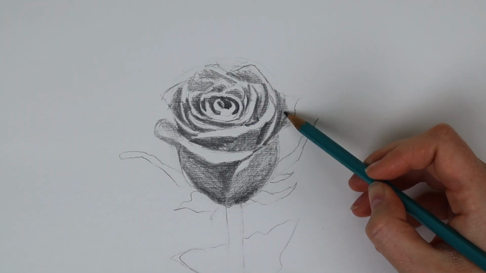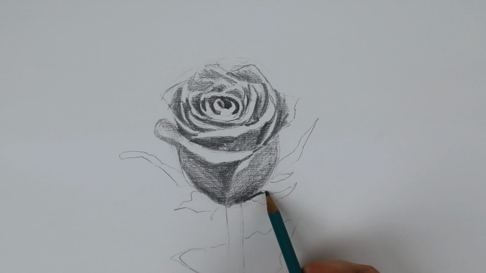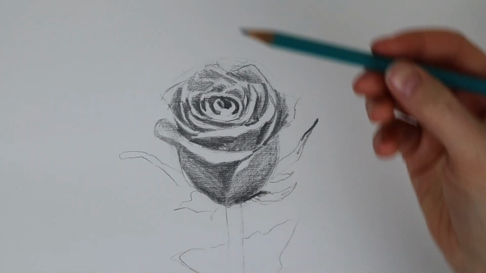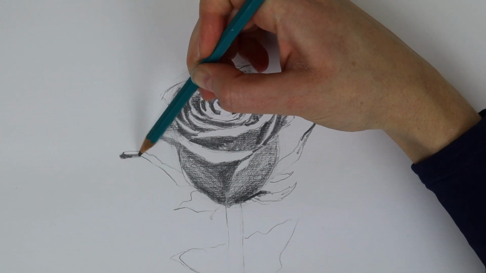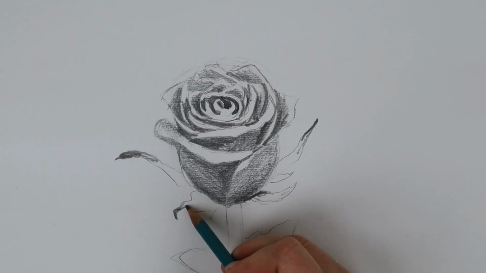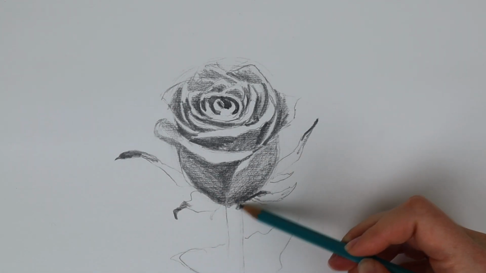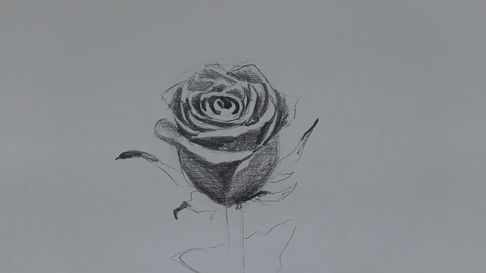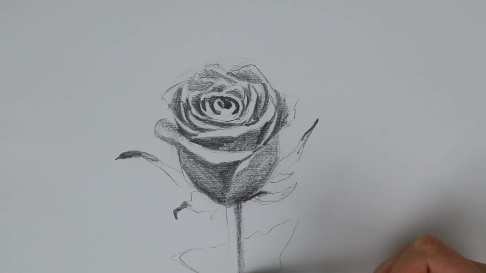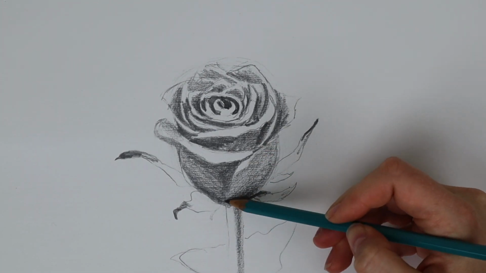All right, so we got the really, really dark shadows in there. I guess some of these have a little bit on the ends as it comes in. But we want to kind of go in now and just add kind of a medium and start to blend things a little bit more to bring it more to life.